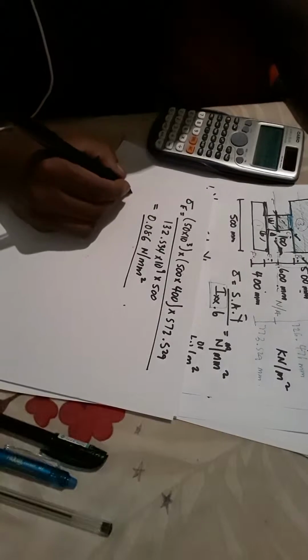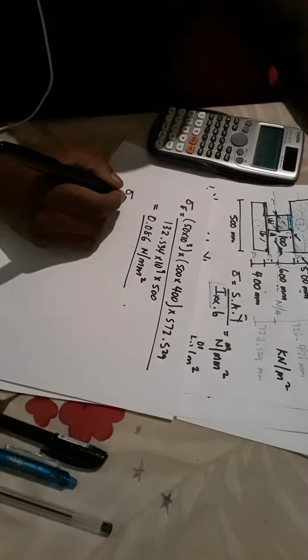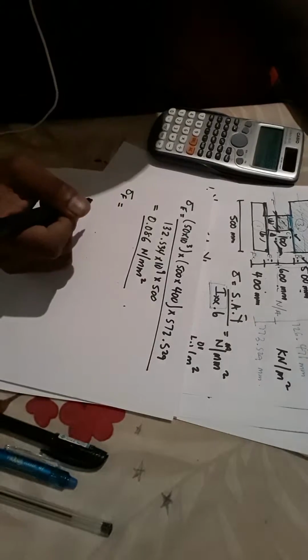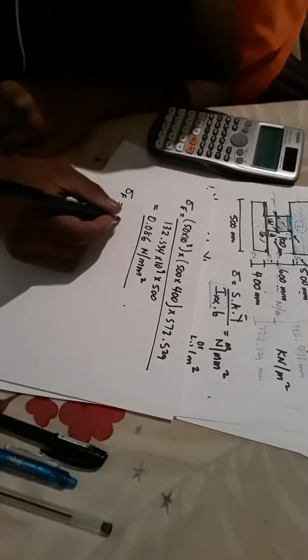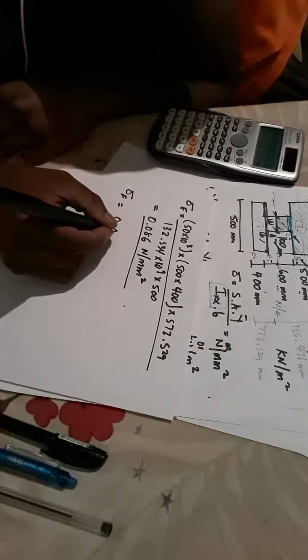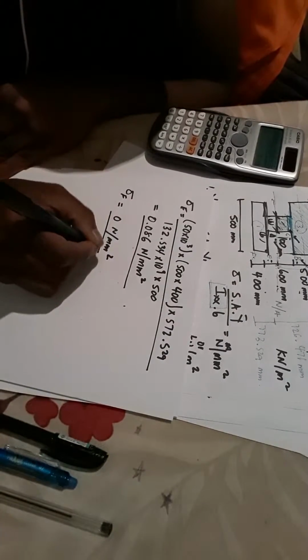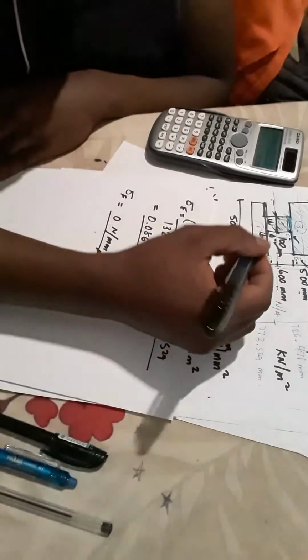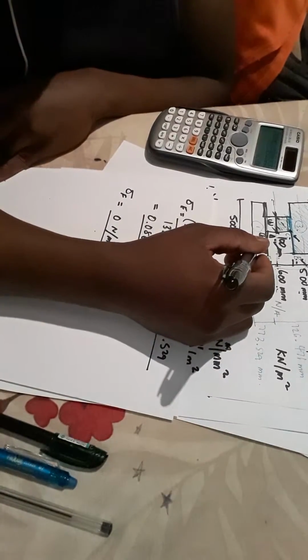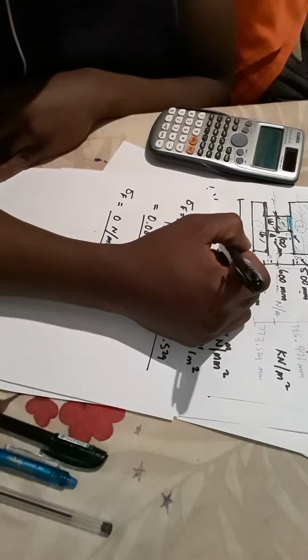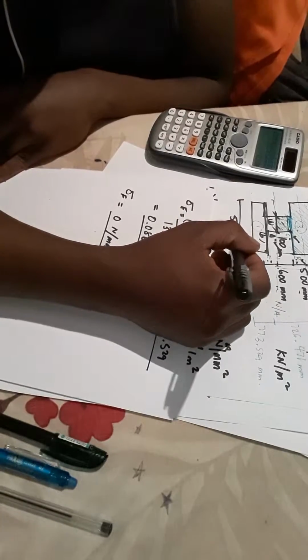And then calculate shear stress at F. Shear stress at F will be equal to 0 newtons per millimeter squared, because when you are at F, there's no area below the point of contact.